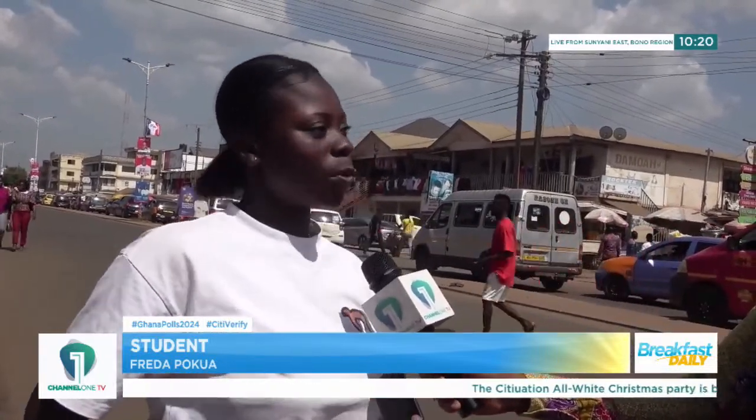This upcoming election, I decided not to vote, but for one or two things, I've changed my mind. I'll vote because I'm a citizen of Ghana, and I have to make a decision that will help us, the youth. That's why I'll vote. If not, I won't vote.